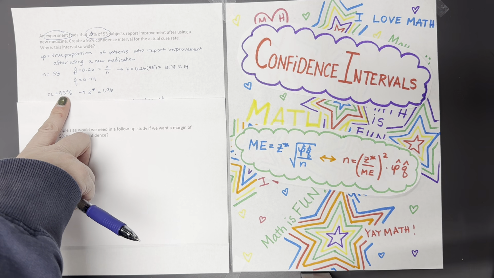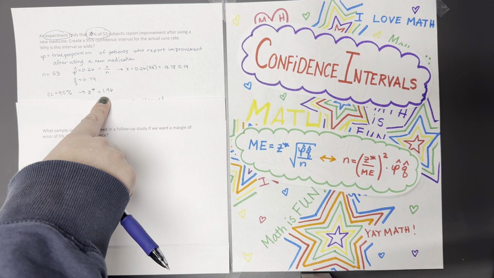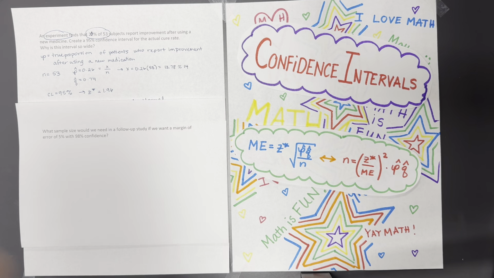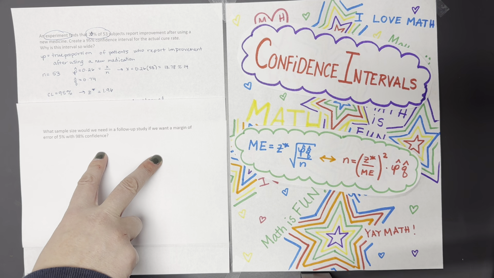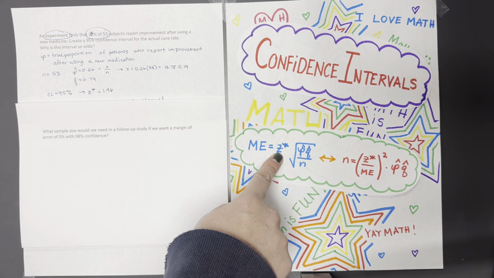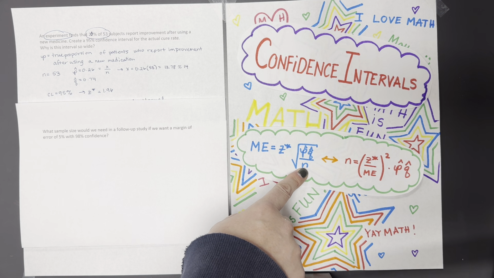In the original problem, I had 95% confidence, which resulted in a z star of 1.96, and my sample size. What we're looking at here is setting our confidence level, which will fix this z star, and our margin of error to calculate n.